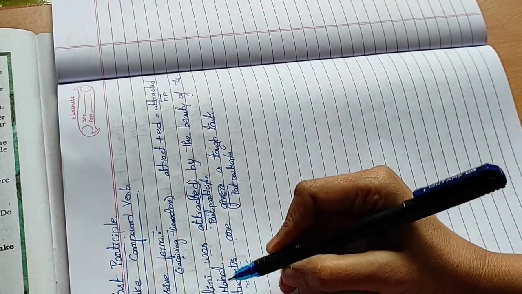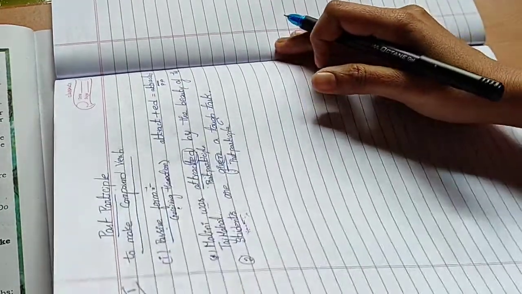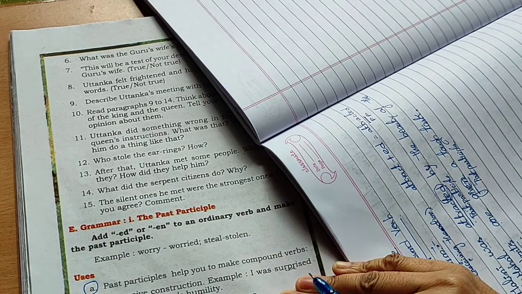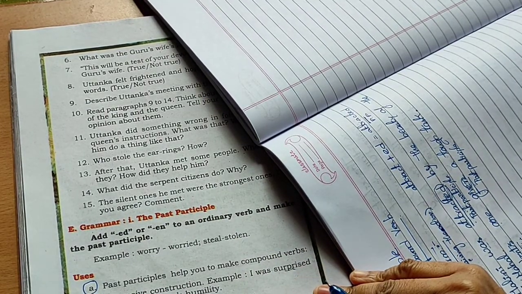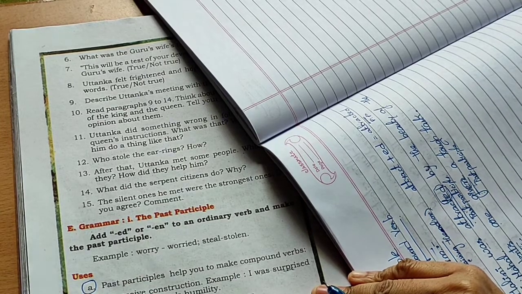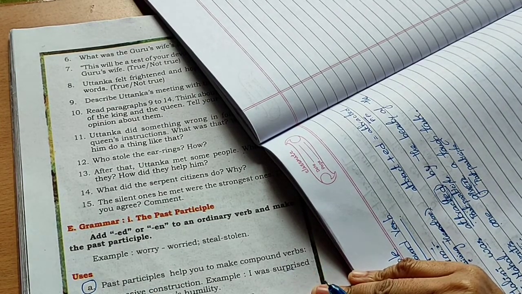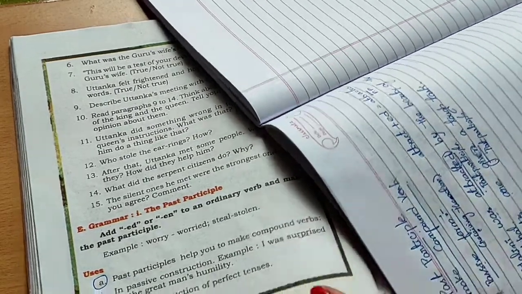Next, so got the point. Next we will move to the next example, next point. So in our textbook, the next point is in the construction of perfect tenses. So how to use past participle in the perfect tenses. So while making the perfect tense, how can we use this past participle?